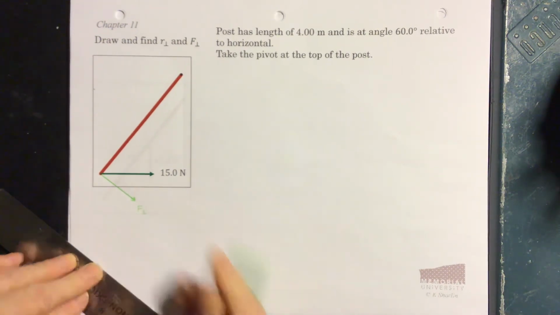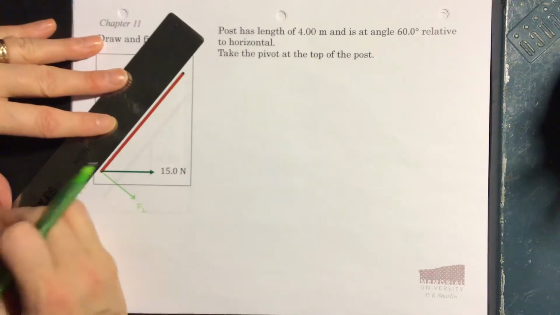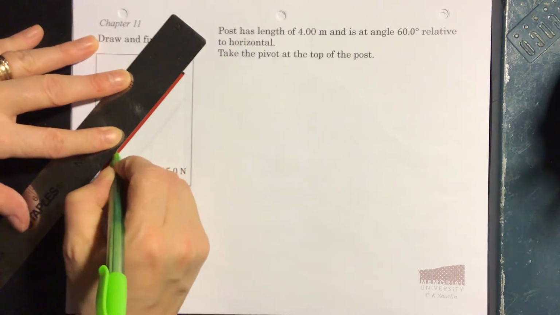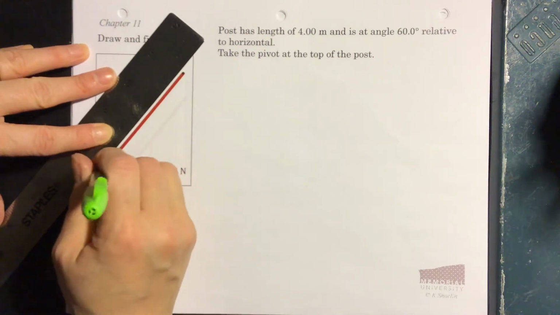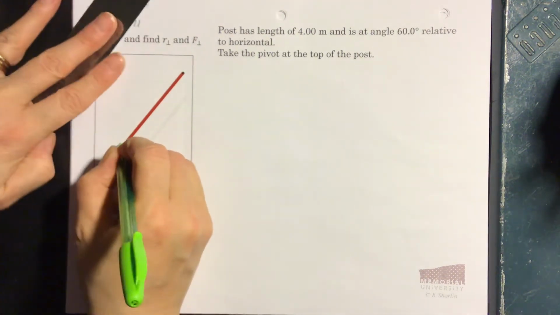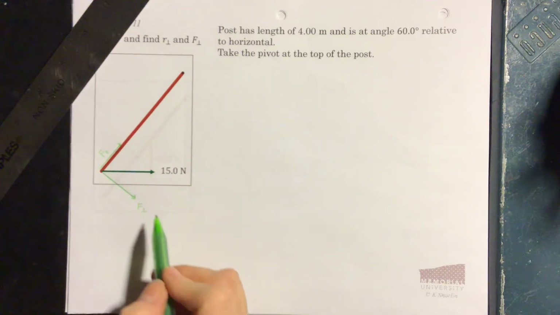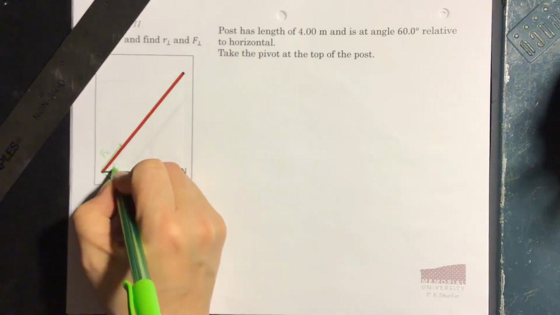For our parallel component, we want to start at the same point and we want to go along parallel, and we'll only go as far as this is long. So our parallel component is right here. It's a little bit hard to see, I'll draw it right here. So there's our parallel component. We know this parallel component is not going to cause any rotation at all, but this perpendicular component would cause the maximum rotation. That angle is 60 degrees.